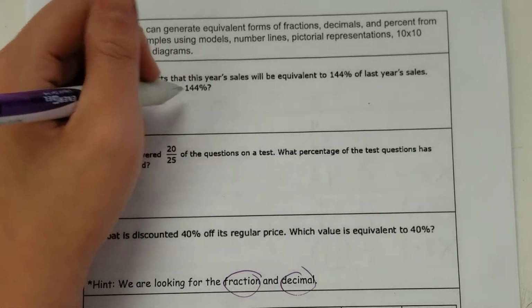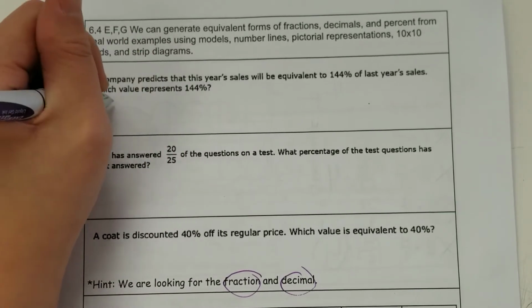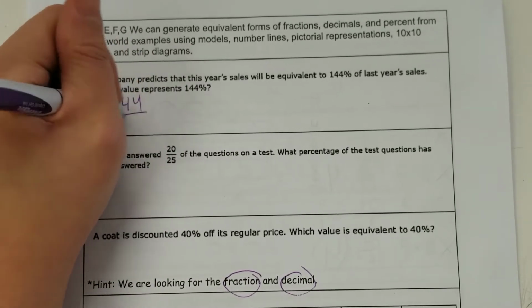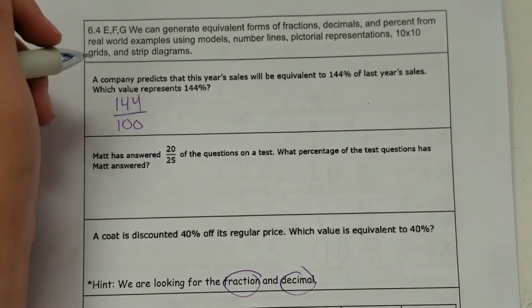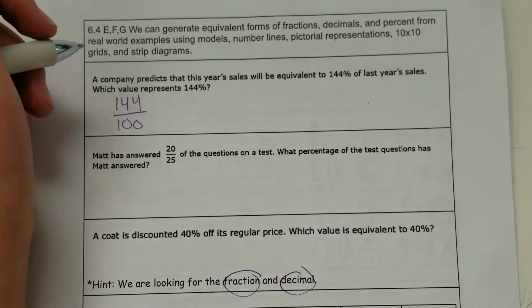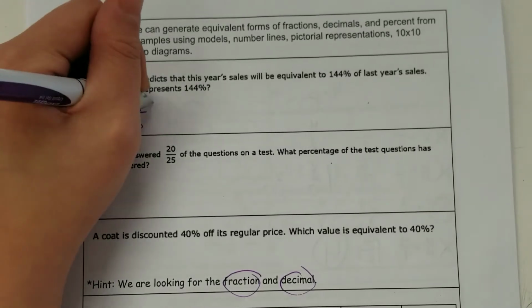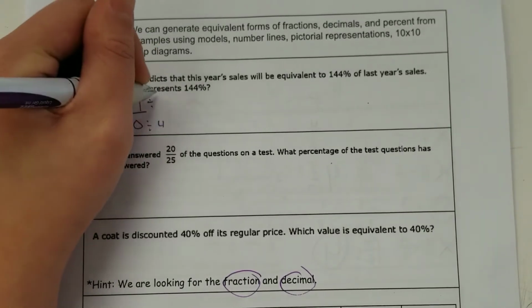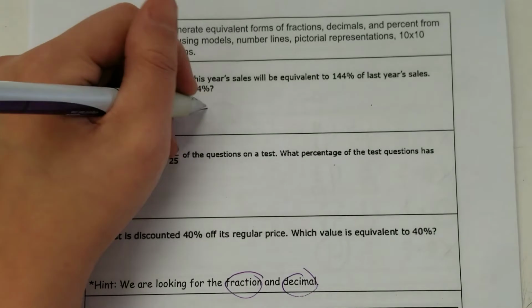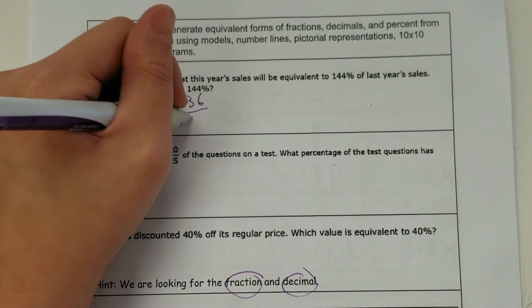And so remember, if you want to change a percent to a fraction, all you have to do is write it over 100. 144 over 100 is our perfect answer. However, if you wanted to simplify it a bit more, you could have divided by 4. And you could have gotten 36 over 25.